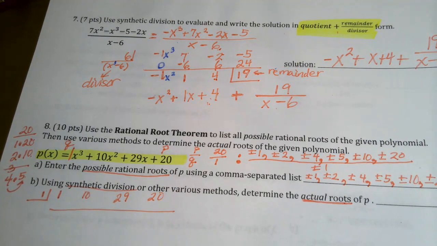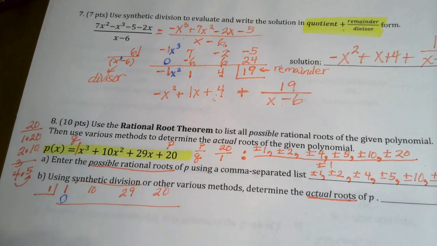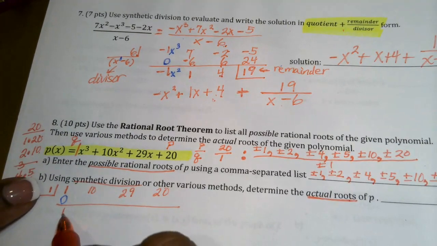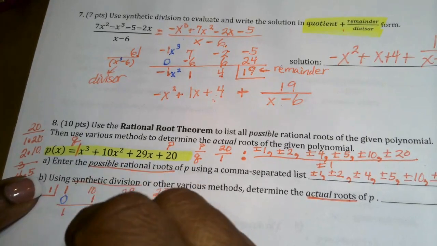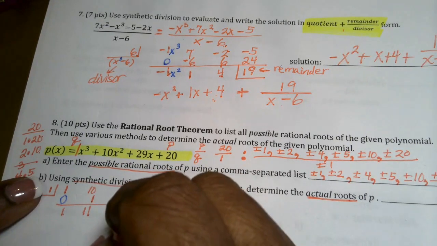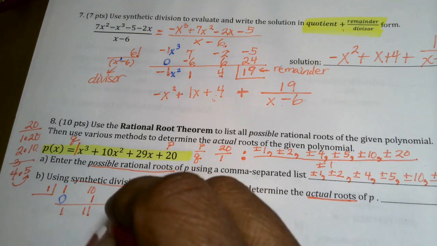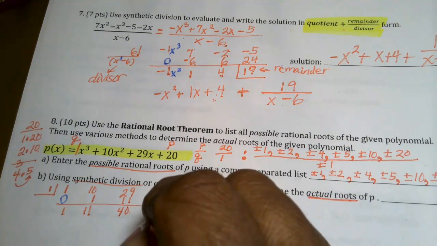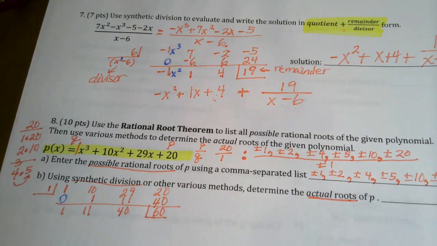And we're going to add or subtract, starting off with nothing. 1 and nothing is 1. Then we use our multiplier. 1 times 1 is 1. Add 11. 11 times 1 is 11. Add 40. 40 times 1 is 40. And then we add and get 60. We get a remainder of 60.